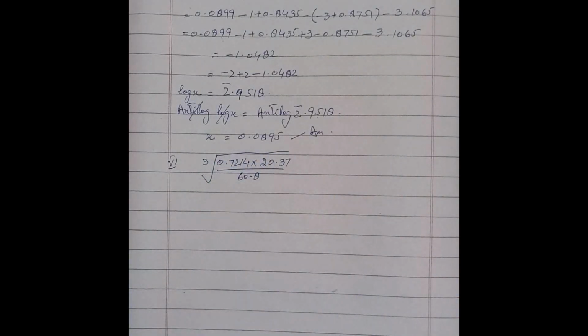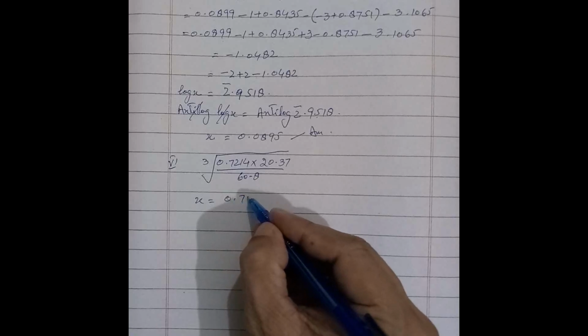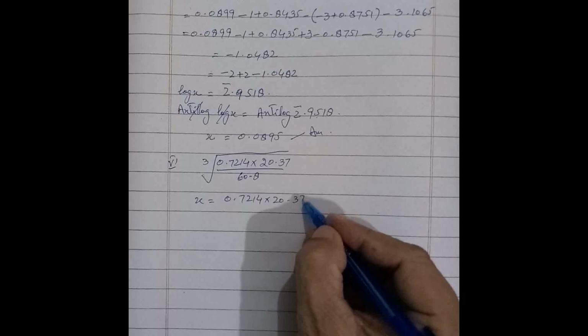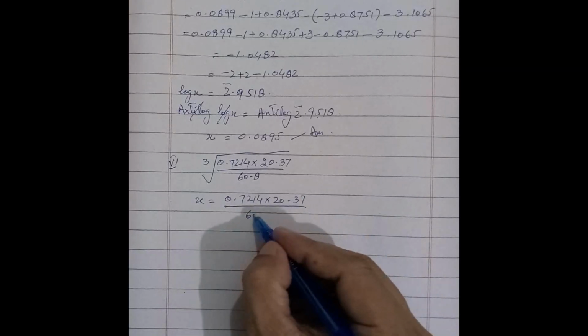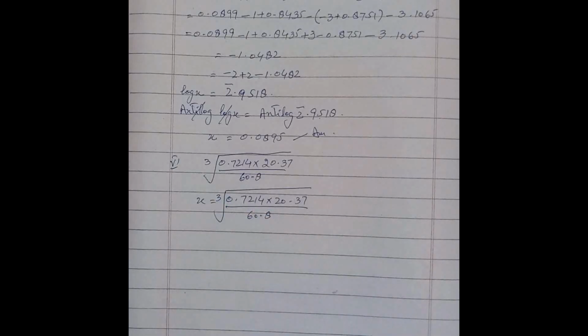Now we have x is equal to 0.7214 multiplied by 20.37 over 60.8 whole cube root.